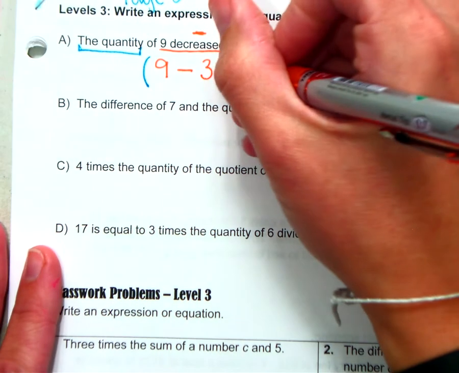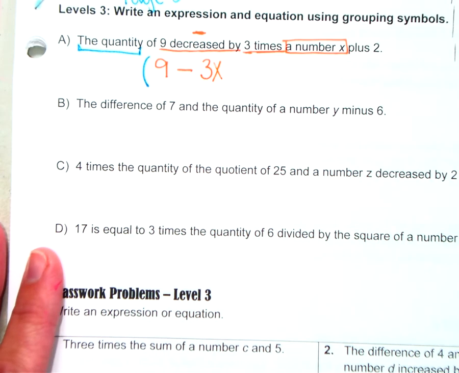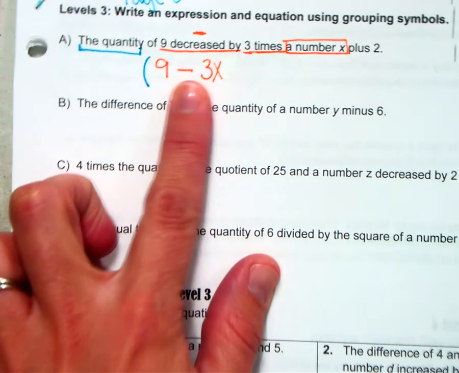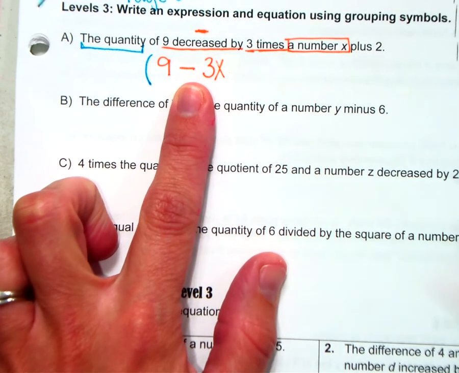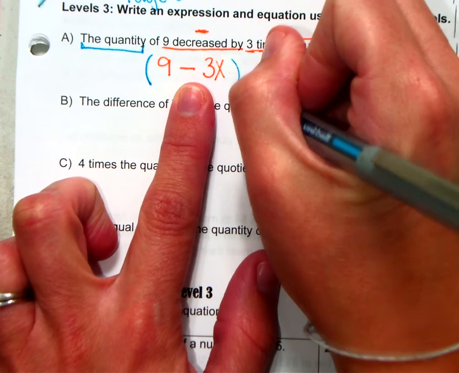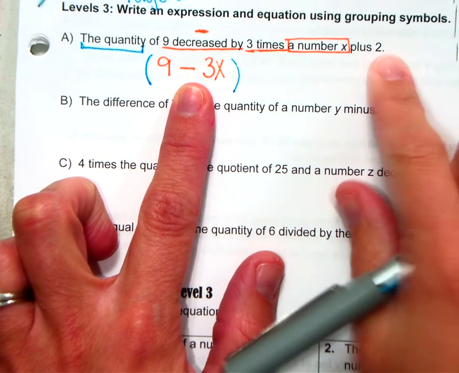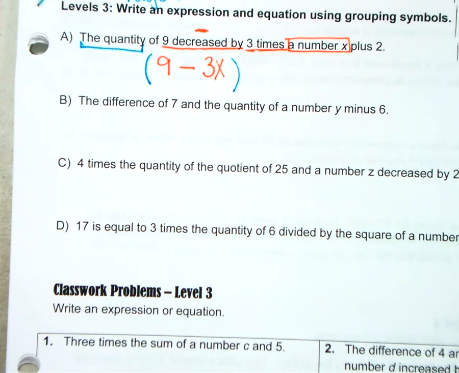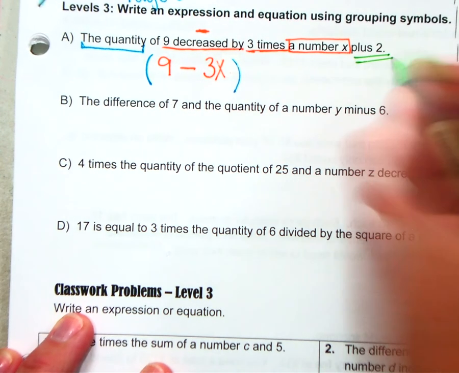So that x is going to go just right next to that 3. Tuck it in right next to that 3. Once you have two things connected in here by an add or subtract, that ends your parentheses. And now I'm going to continue on behind the parentheses with plus 2.